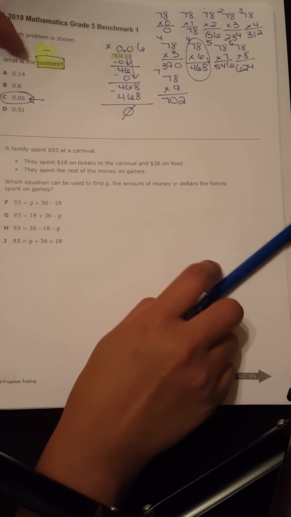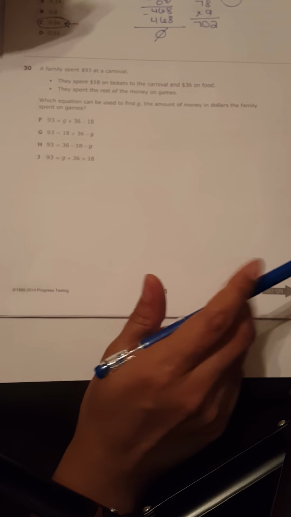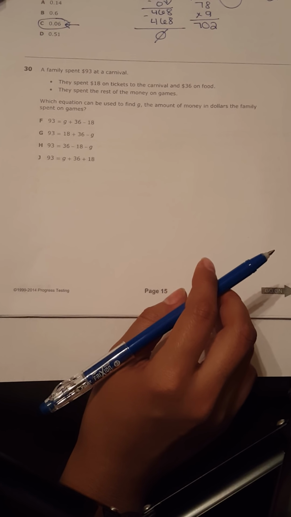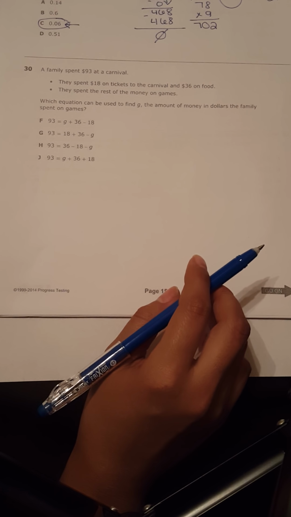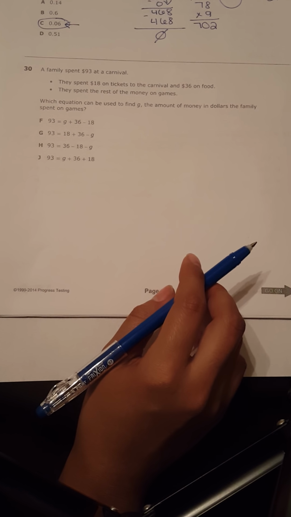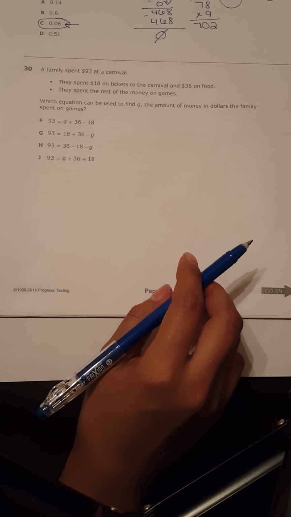Moving on to number 30. A family spent $93 at a carnival. They spent $18 on tickets to the carnival and $36 on food. They spent the rest of the money on games. Which equation can be used to find G, the amount of money in dollars the family spent on games? So they had a total of $93 and then they spent 18 on tickets and then 36 on food. Then the rest of the money they spent on games.